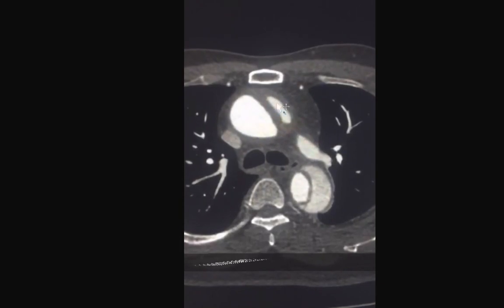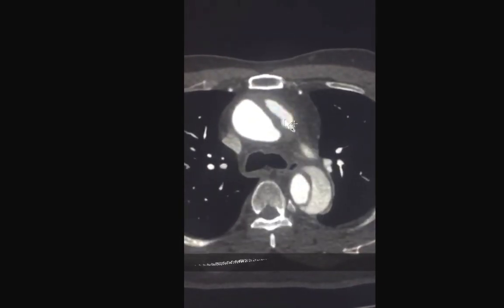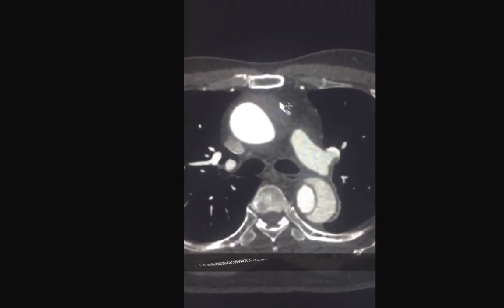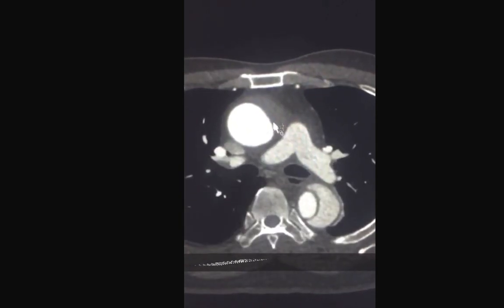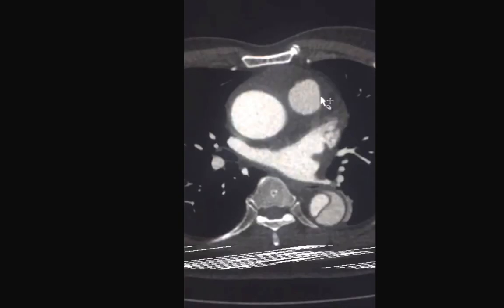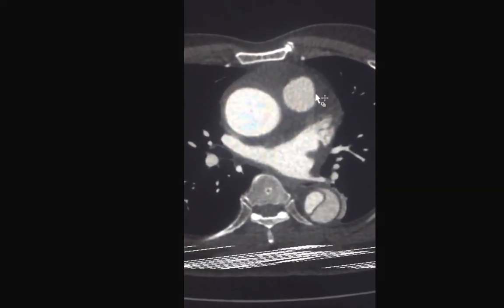Finally, make sure that you look at the dissection carefully, because the false lumen could be thrombosed, such as we see here, and you might miss such an important extension of the abnormality. So this is a type A dissection.